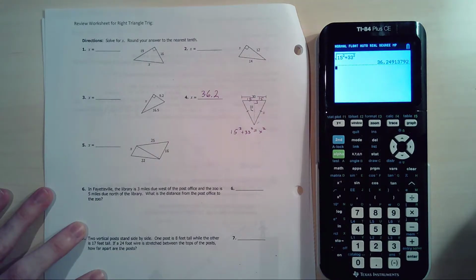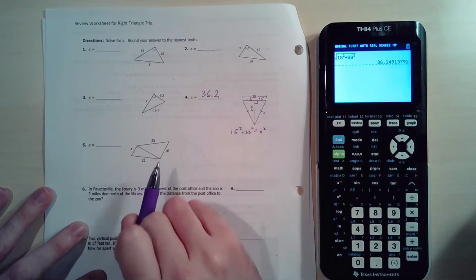Easy enough, not too bad. Try out number 5 here. Number 5 I think is a pretty interesting question because you actually have to do the Pythagorean theorem twice, and you really want to keep track of that as well as possible. But this is a problem where you can actually do a trick. You can recognize that this is a 3, 4, 5 triangle.